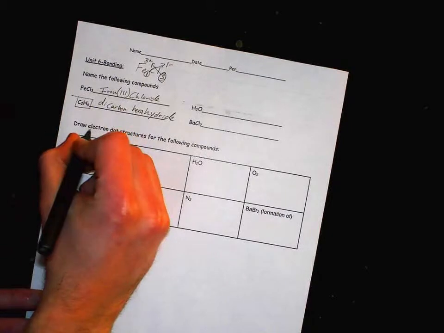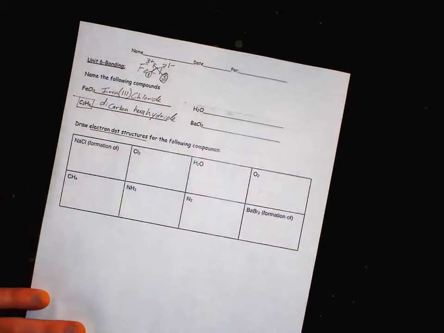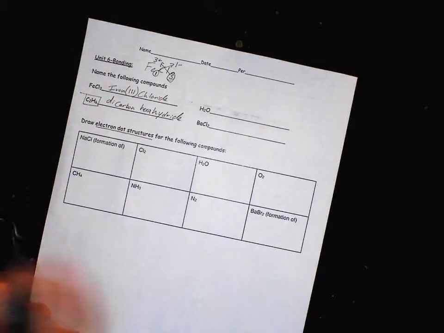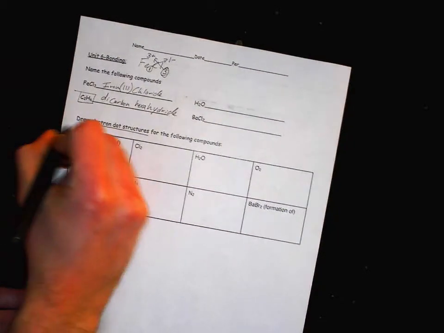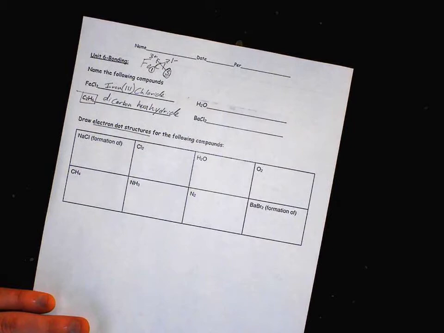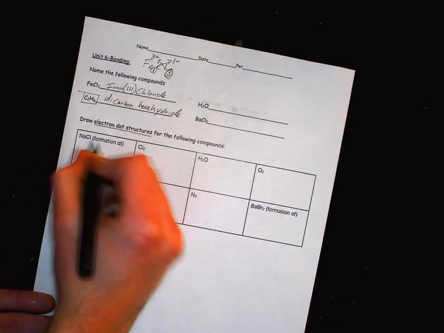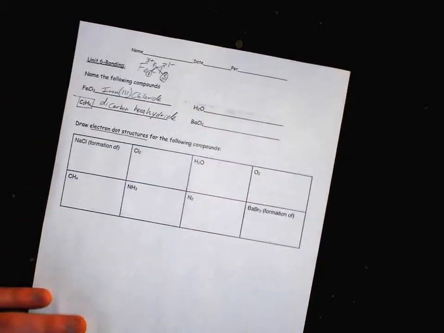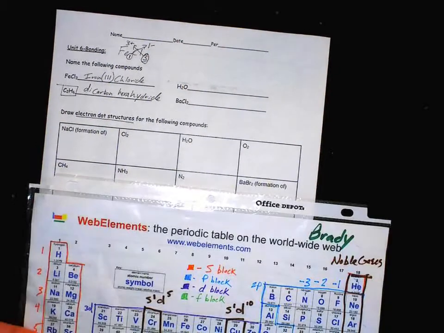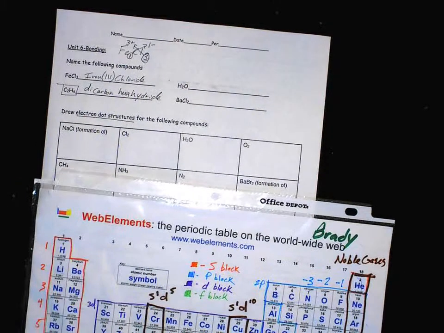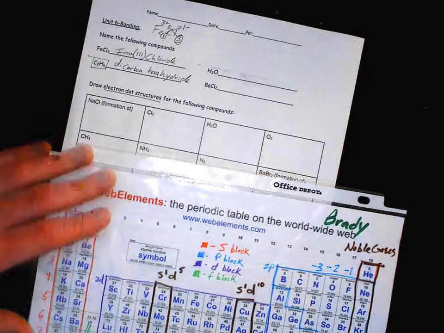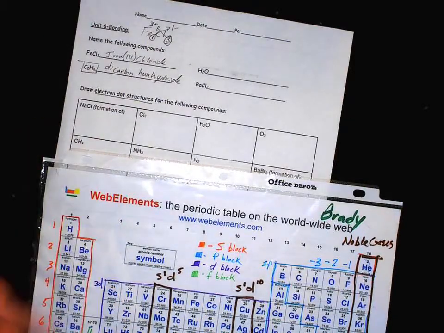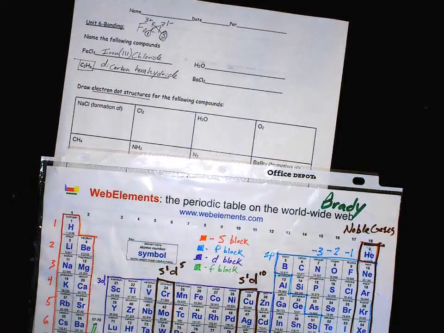Okay, moving on to dot structures. So we looked at dot structures for ionic and molecular as well. We looked at both. What's important with ionic compounds is we need to see that transferring of electrons. So I'm going to draw this as an example. To draw a dot structure, we need to look at the number of valence electrons in each of the atoms in the compound. So sodium chloride has sodium and chlorine in it.